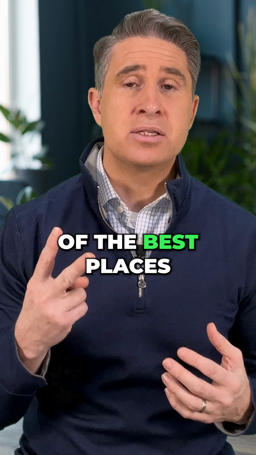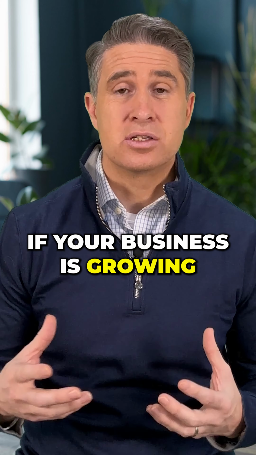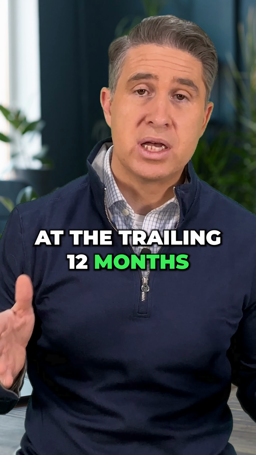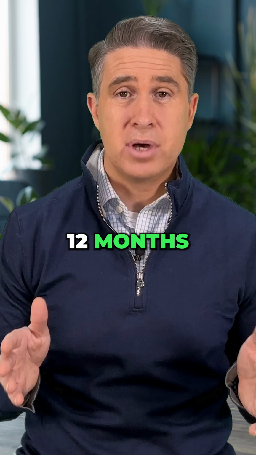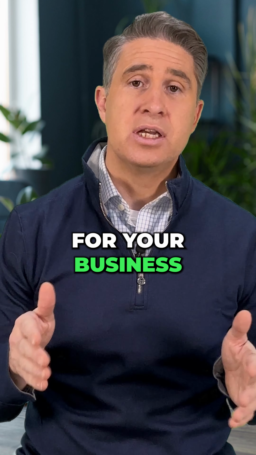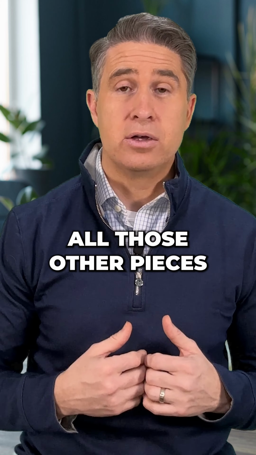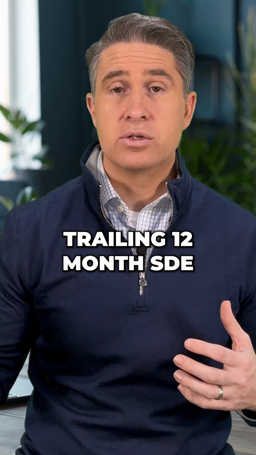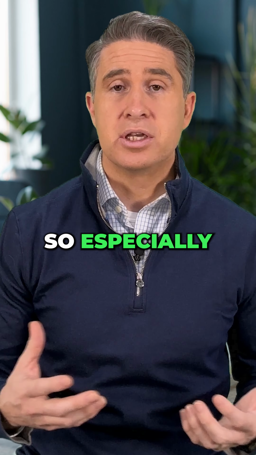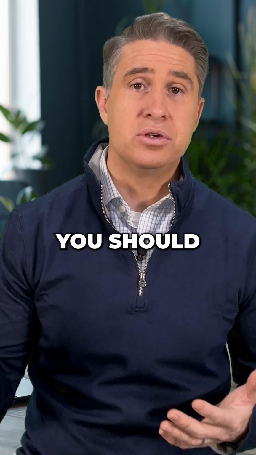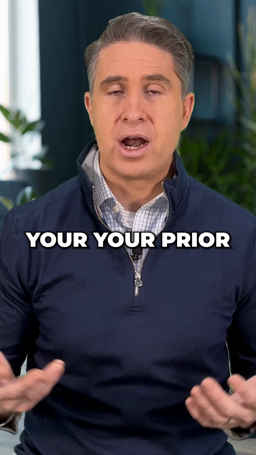Now there's two of the best places to come up with that calculation. The first one I mentioned was the tax returns. Also, ideally, if your business is growing, you can look at the trailing 12 months. So have your accountant or go into your QuickBooks and pull up the last 12 months of earnings for your business and go back and do that same calculation, starting at the net income, adding back all those other pieces, and then you'll have your trailing 12-month SDE, since your tax returns are only going to show you year end. So especially once you get into a year, if you're past June, you should definitely be using a trailing 12 months. You know, if it's January, February, your prior year number is probably fine.